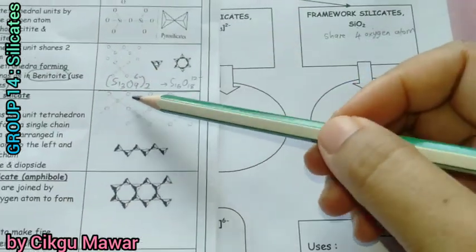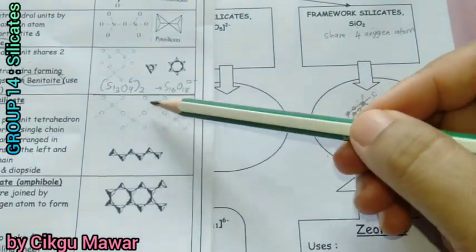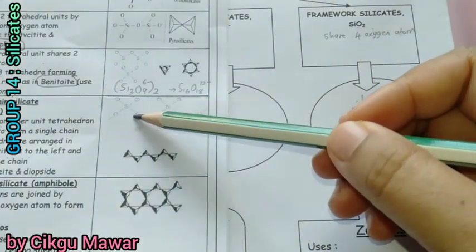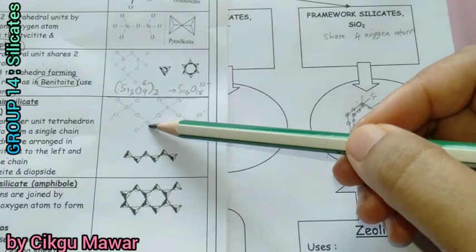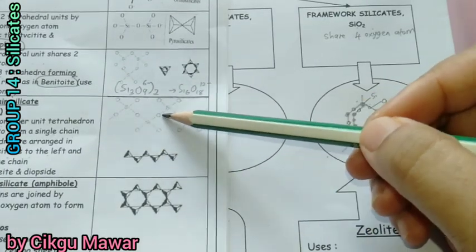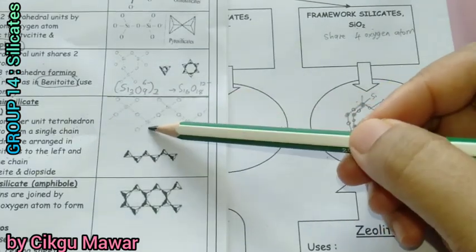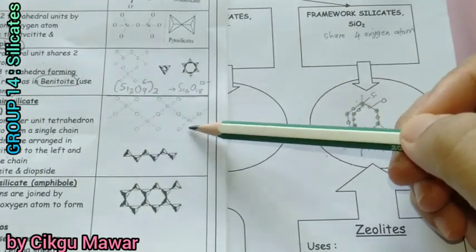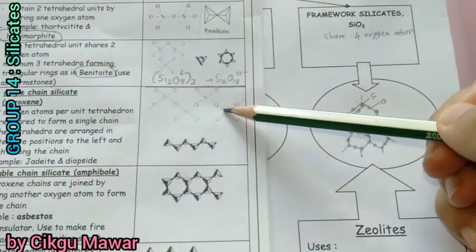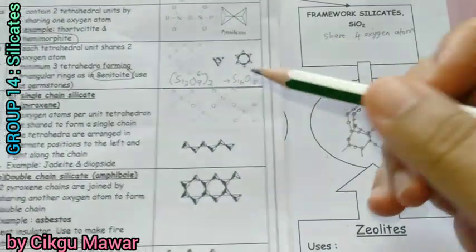So this is the structure of pyroxene. You can see that it shares 2 oxygen, and it is arranged in alternate form. This is the 3D structure and this is the 2D structure.